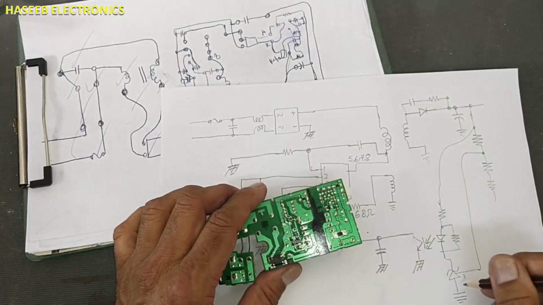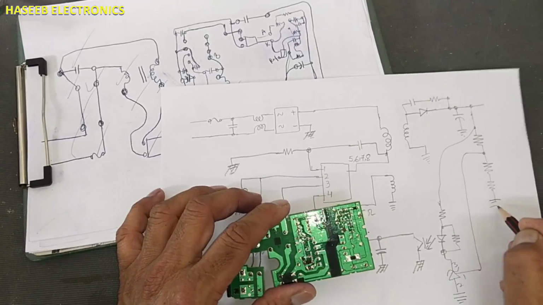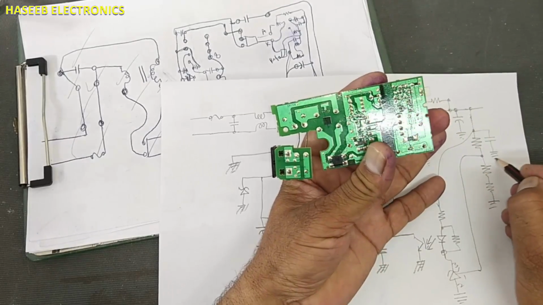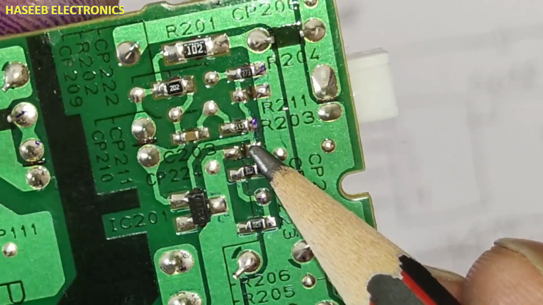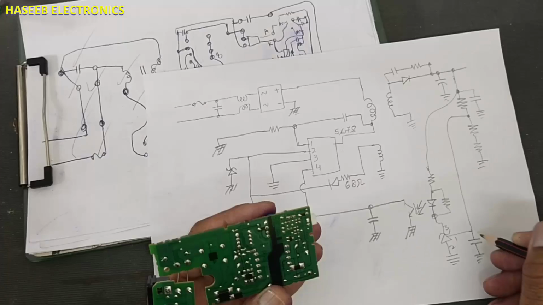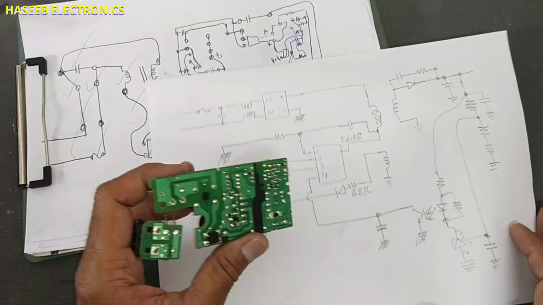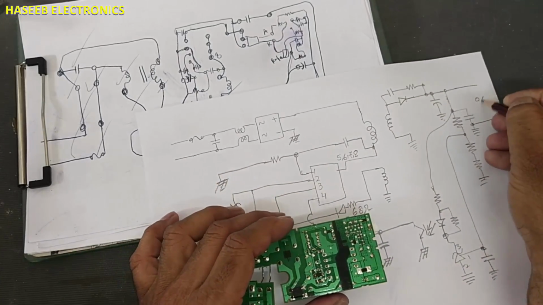Okay, and pin 2, pin 3 is here. This end is grounded. Capacitor connected to this ground. After these two resistors, we have one capacitor to ground. We have this capacitor here, it is grounded here, and this is our output terminal.